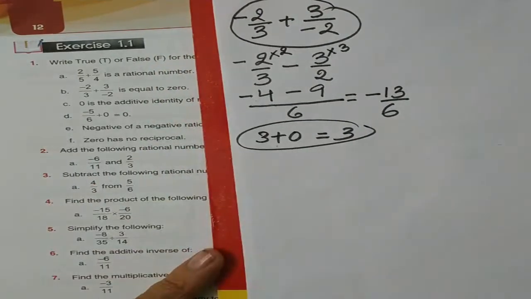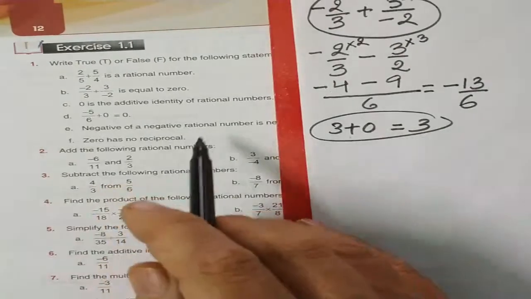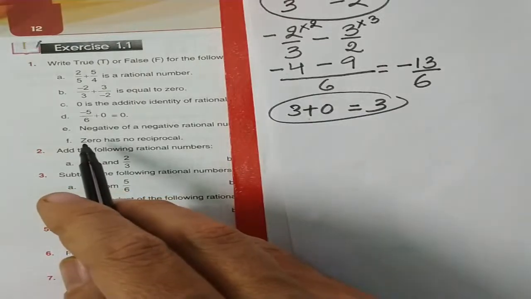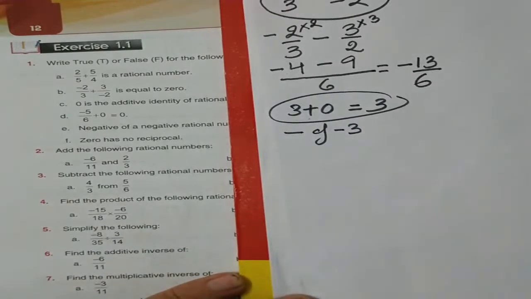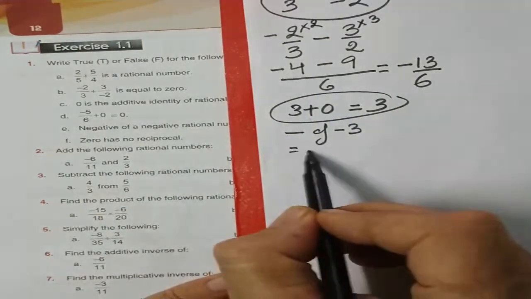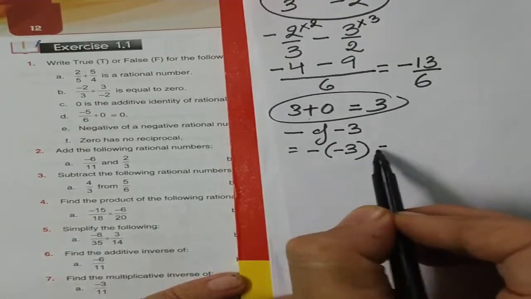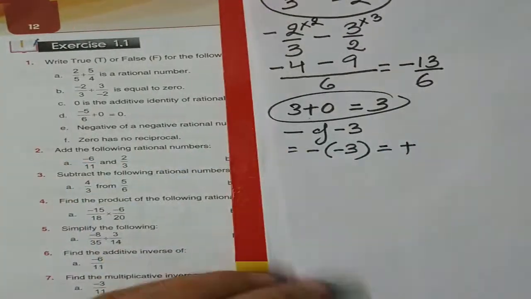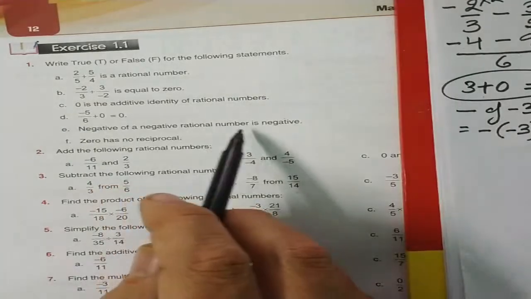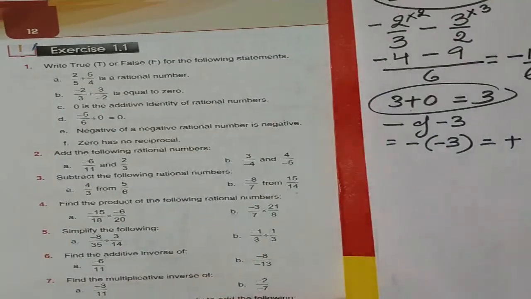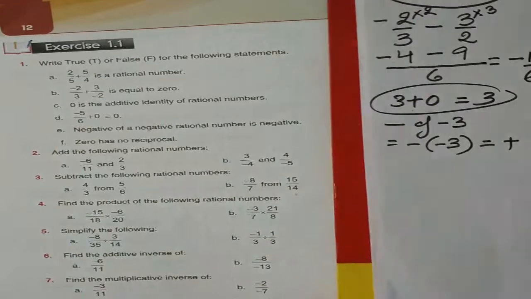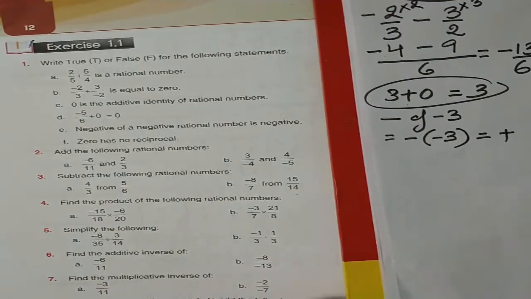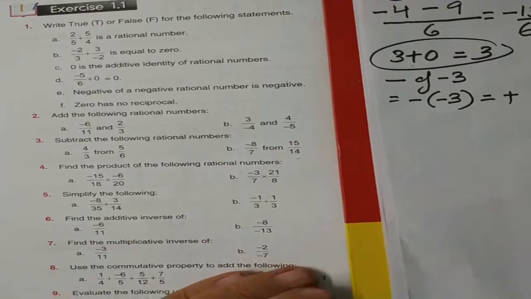So therefore this sentence is wrong. Then the negative of any negative number is negative. Negative of a negative number means minus of minus 3 is plus, and it is written negative of a negative number is negative, so it is false. The answer is that it is not negative, it is positive. Then 0 has no reciprocal. Yes. Now from question number 2 onwards, it is written add and simplify.